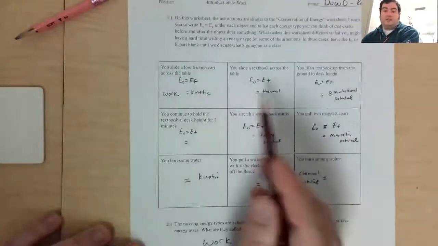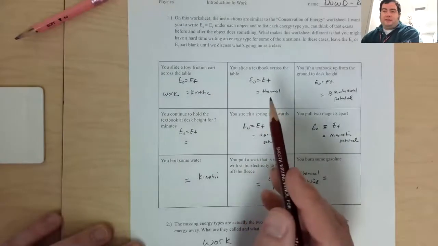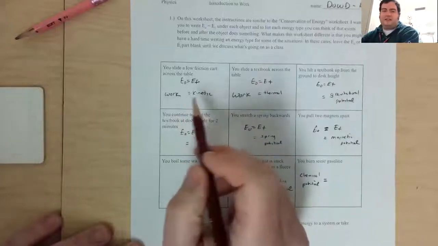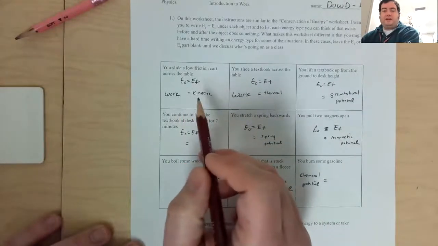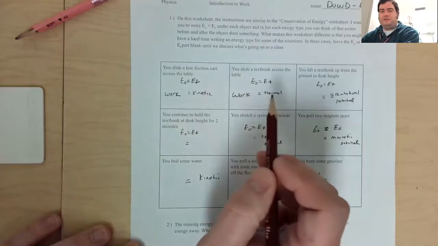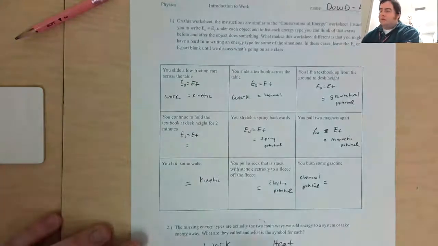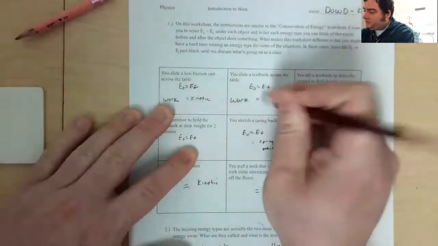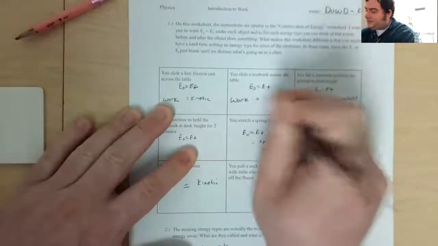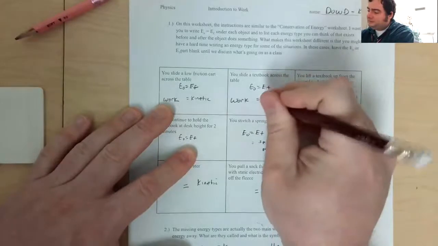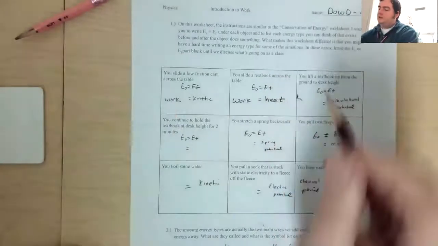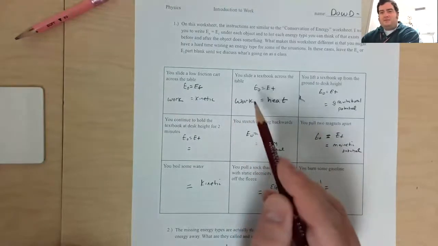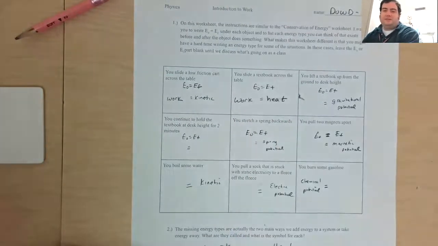Let's say I slid a textbook across the table. I also did work. But instead of that energy staying in the textbook as kinetic energy, it becomes thermal energy. We could also say, if we just wanted to focus on the textbook, that that energy left as heat. So in other words, we had a transfer out of the system. The energy came into the system from outside and it left the system to outside.